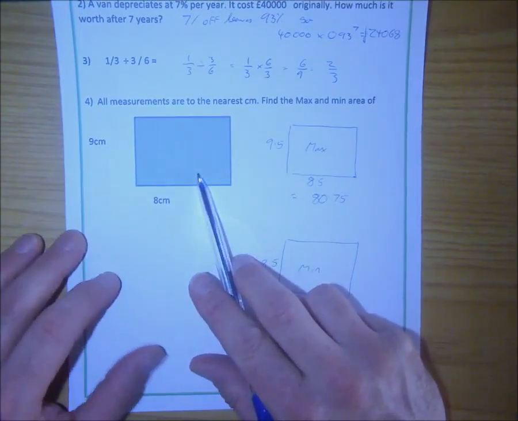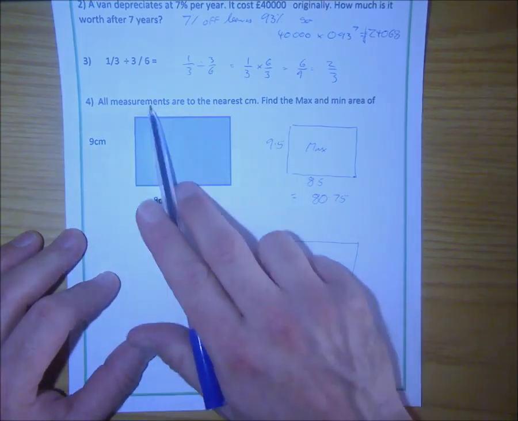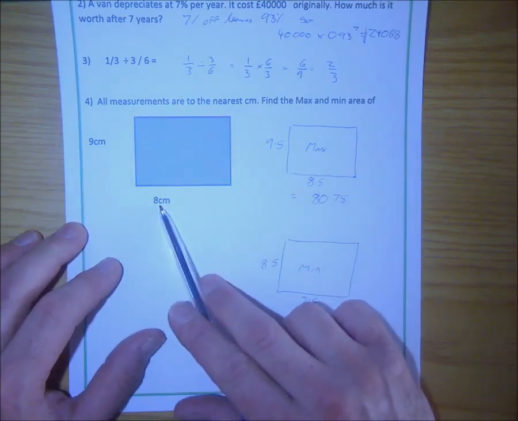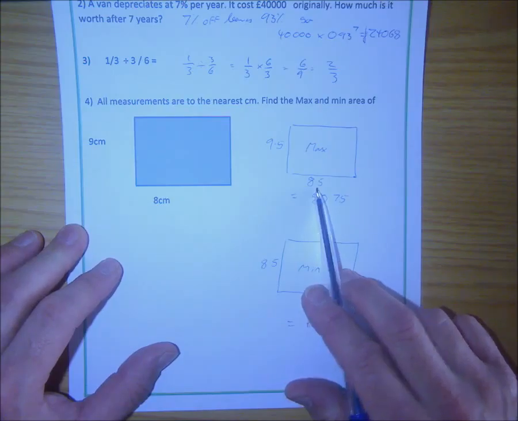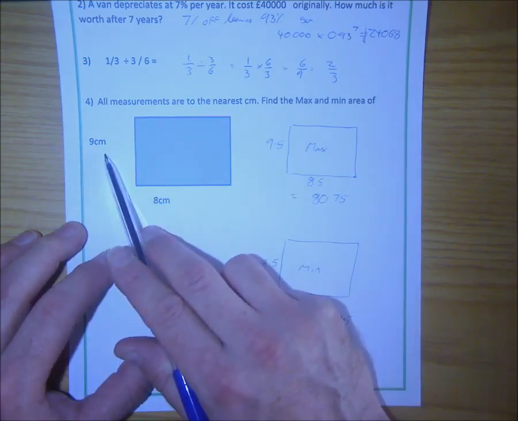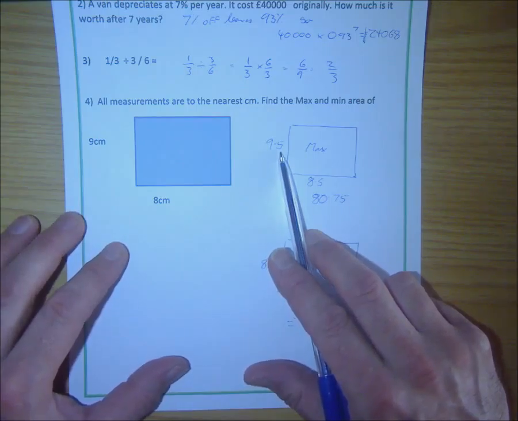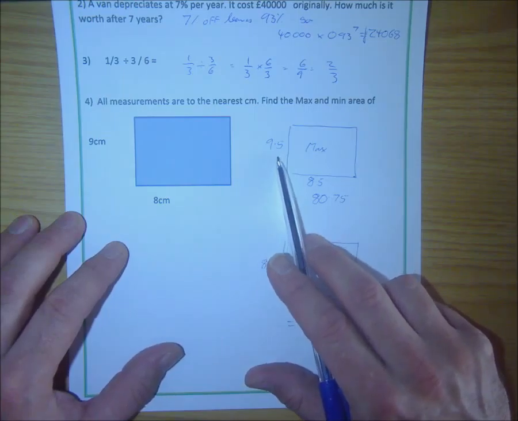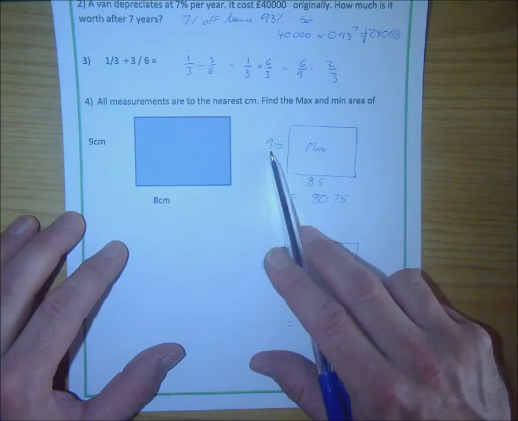Area of a rectangle, 9 by 8, 72. However, if all the measurements are to the nearest centimetre, this 8 actually could have been 8.5 at its very biggest, and the 9 centimetres could have been 9.5 at its very biggest. And I say 9.5, not 9.4, because I could have 9.49, 9.499999. So you've got to go up to 9.5.